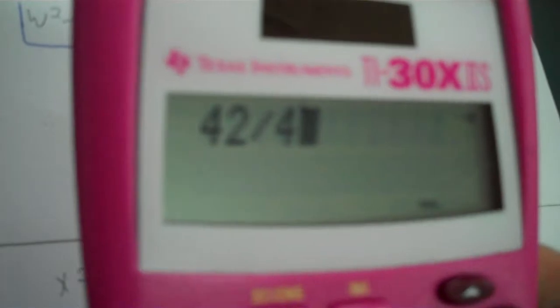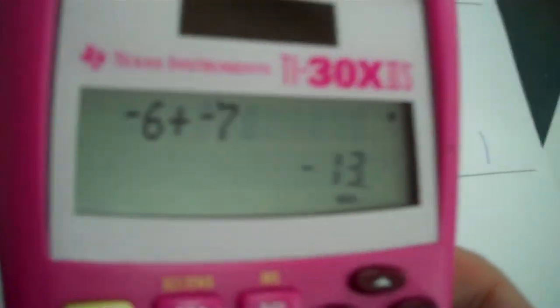Okay, 3 and 14. Divide it, put the number you divided by, answer you got. Negative 17, can't. Decimal. Decimal. Okay, 6 and 7. What's negative 6 plus negative 7? Aha, negative 13, found it, okay, boom.